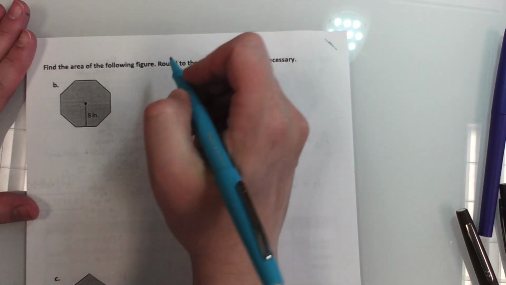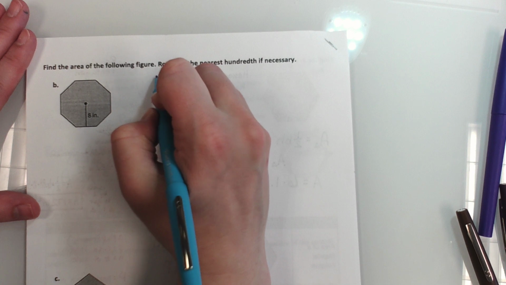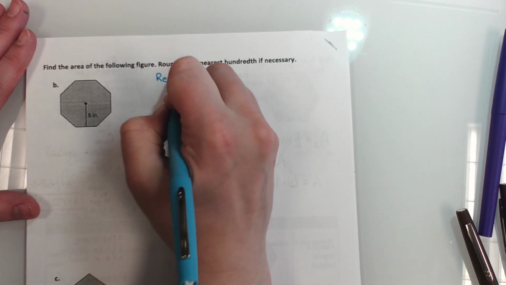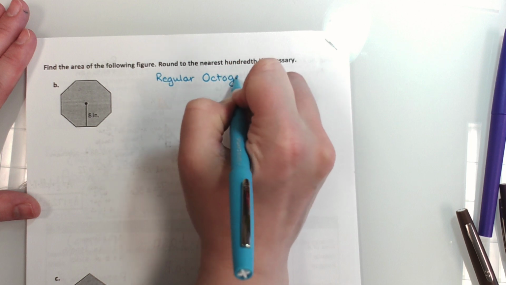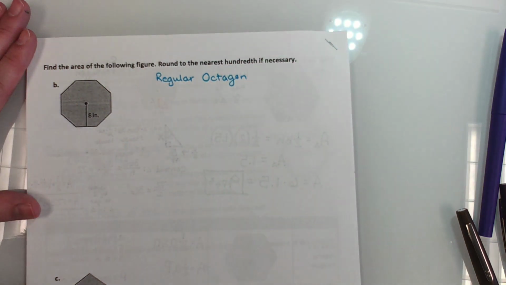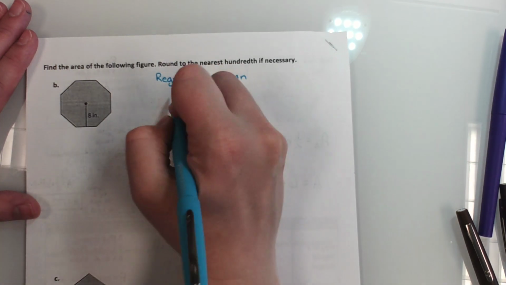What shape? Octagon. More specifically, it's going to be a regular octagon. I'm not going to ask you to try to find the area of a non-regular polygon, other than, of course, triangles, parallelograms, rhombi, kites, trapezoids. The ones that we already talked about. I'm not going to say octagon and make it irregular. Hard pass.